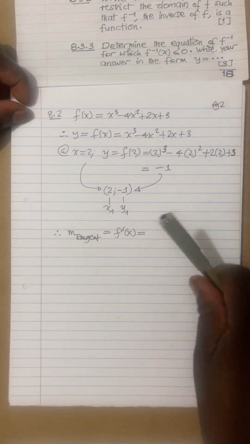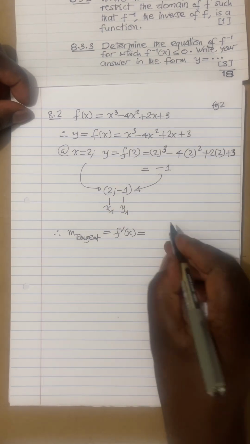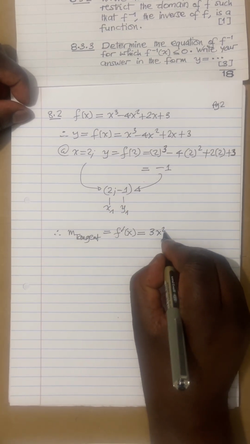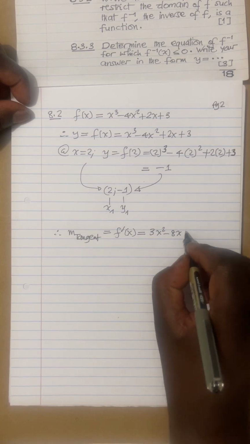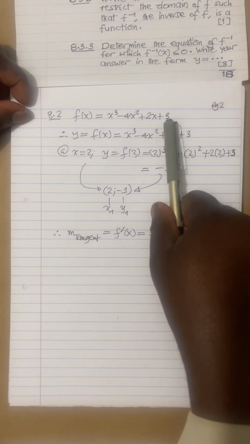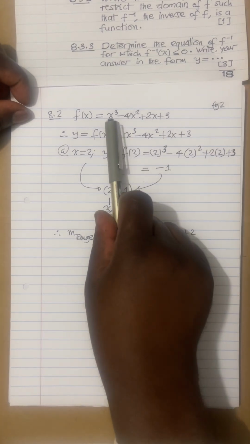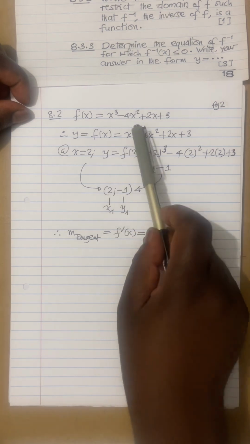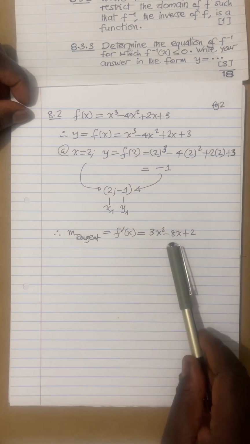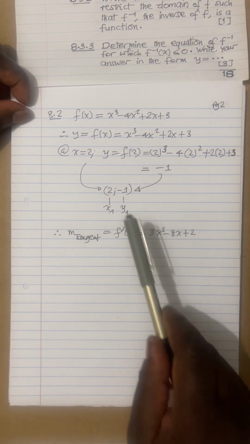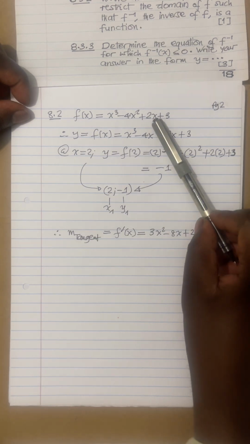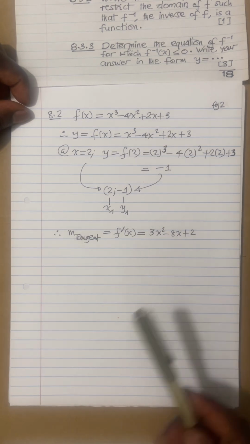From there, using rules of differentiation, that expression there gives us 3x squared minus 8x plus 2. And 3, derivative of a constant is 0, remember? So the 3 falls off. Derivative of x cubed is 3x squared. Of x squared is 2x times 4 is of course 8x, but there's minus there. You have to respect that. Derivative of x is 1 times 2 is 2.